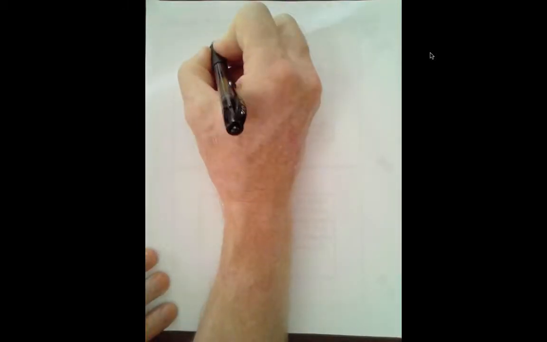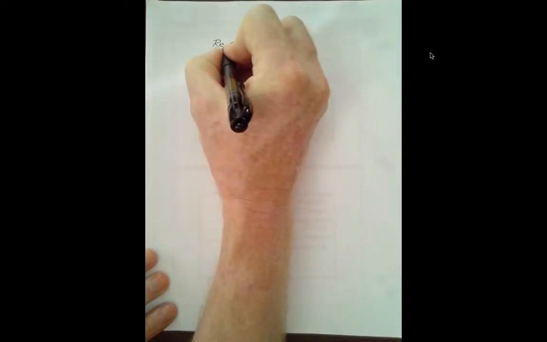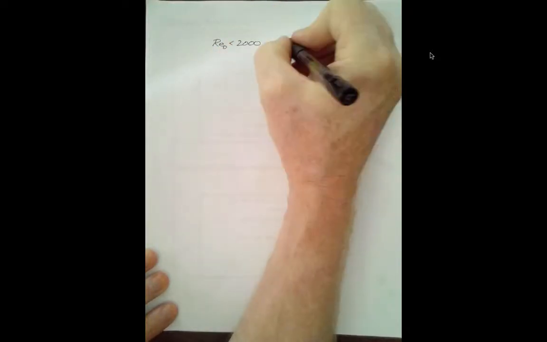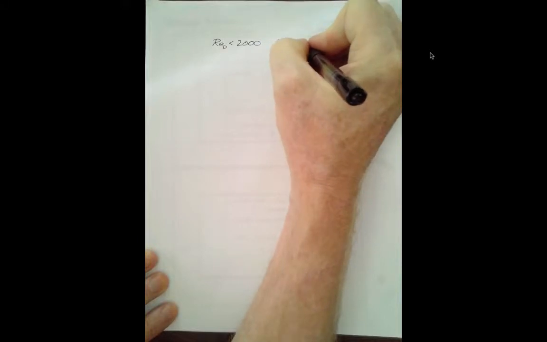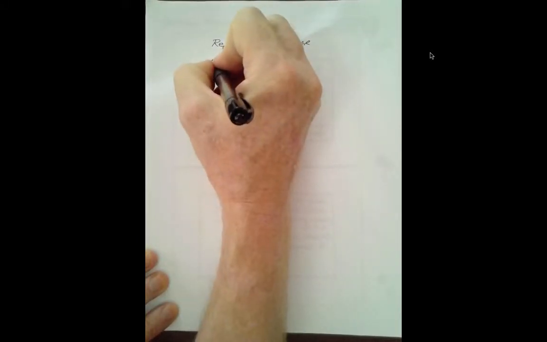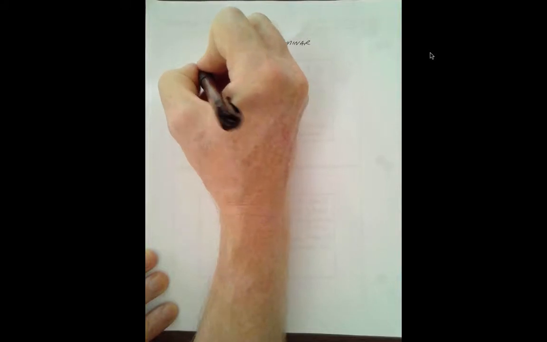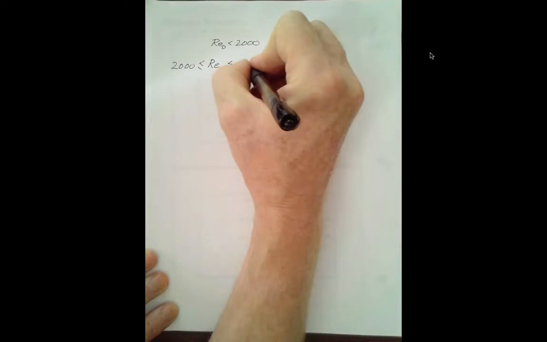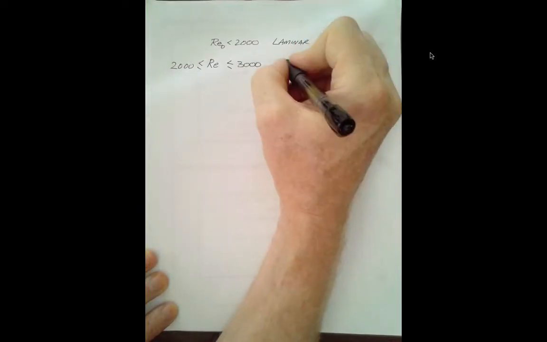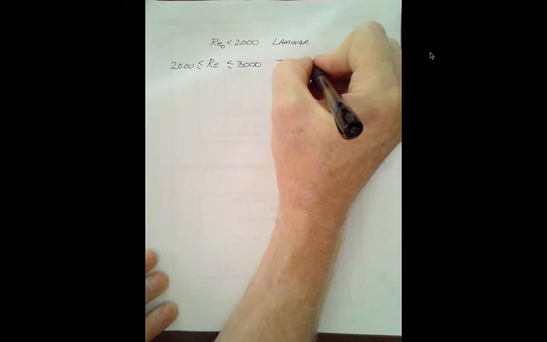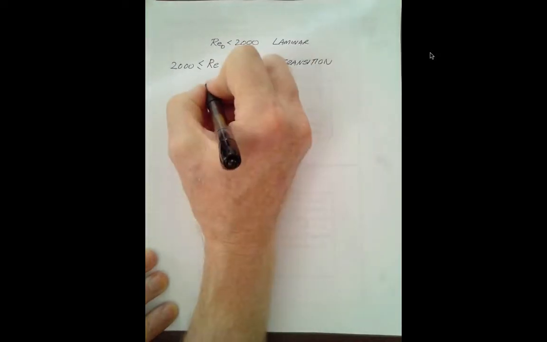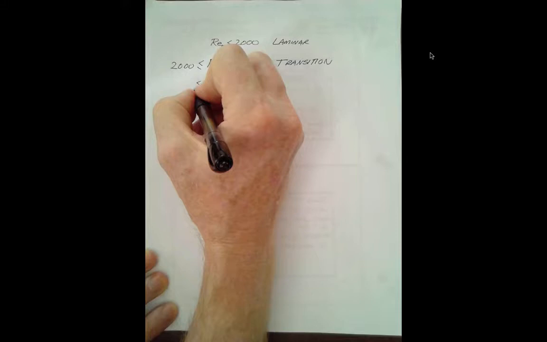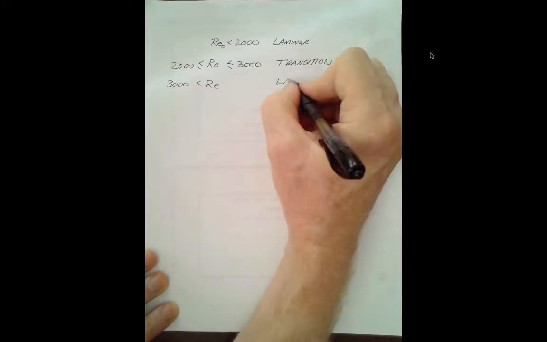Okay, for pipes, it turns out if the Reynolds number is less than 2,000, we have laminar flow. If the Reynolds number is bigger than 2,000 and less than about 3,000, and this will vary from book to book, transition. And when the Reynolds number is bigger than 3,000, we have laminar. Excuse me, we have turbulent.